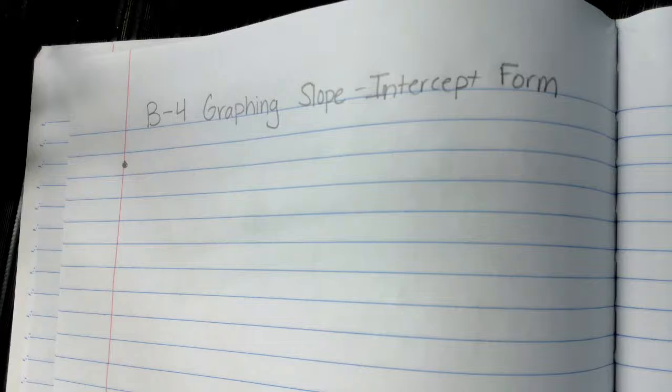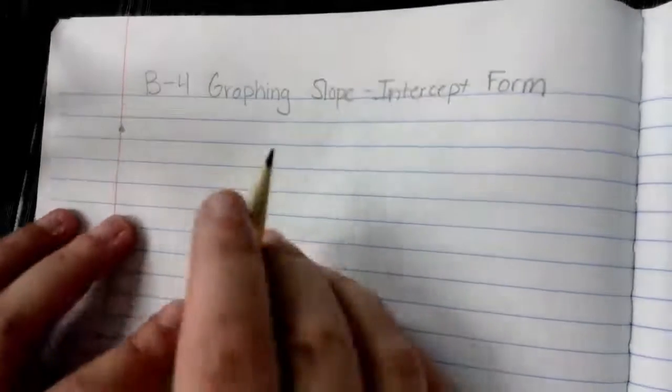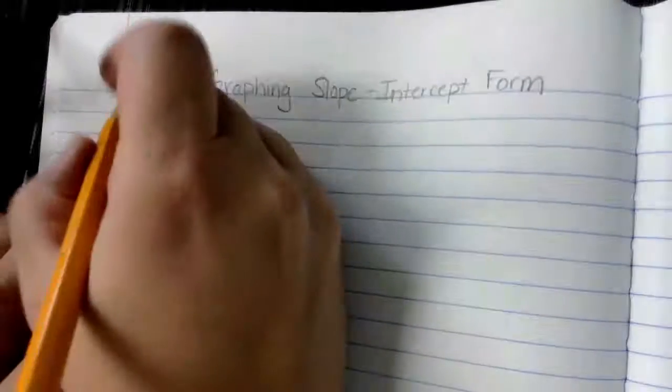Y2 minus Y1. Good, y2 minus y1 over x2 minus x1. All right, so we don't need to do that one again. If you feel like you really want to write slope again, go for it, but I'm not going to.